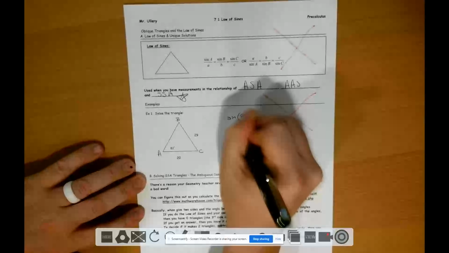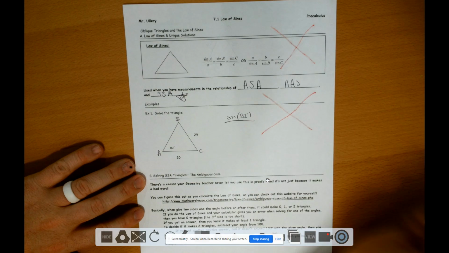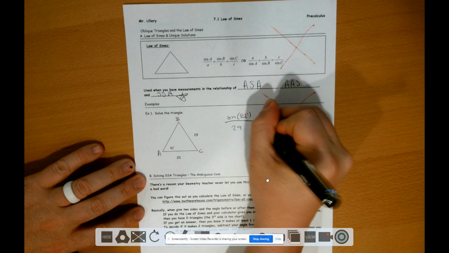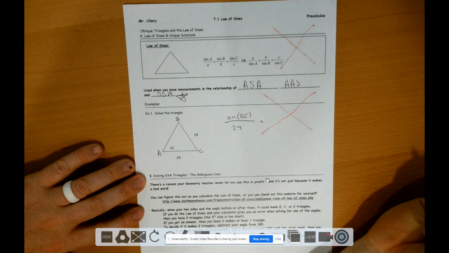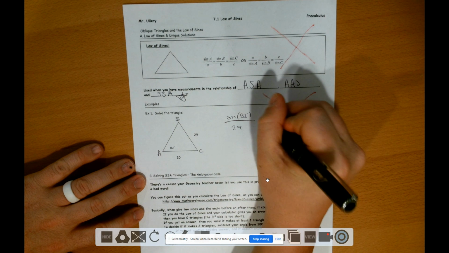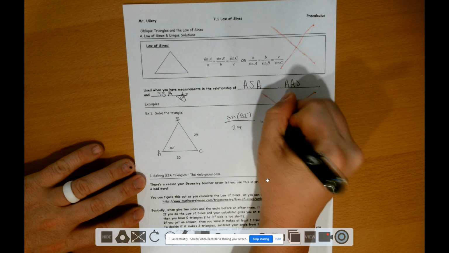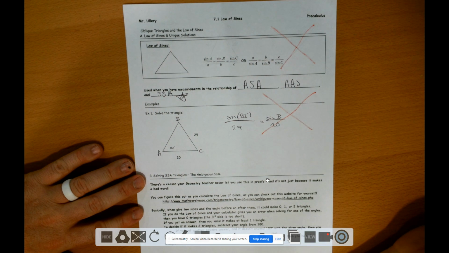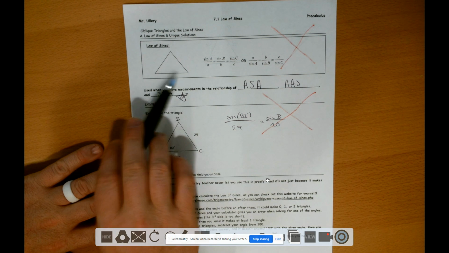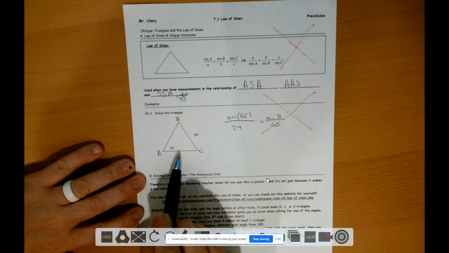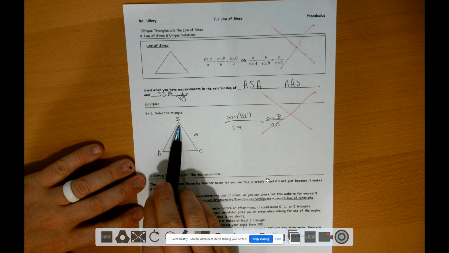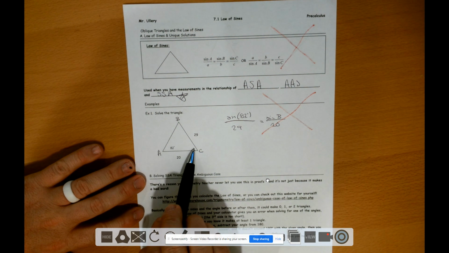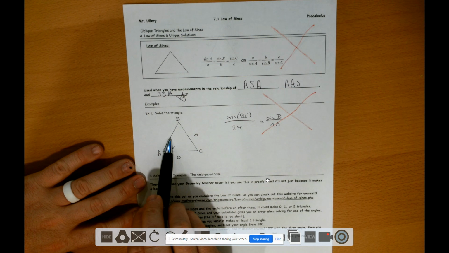Okay, so if I know that the sine of 82 degrees over 29 is equal to the sine of angle B over 20, that's just using the law of sines up here. I know that I have the side across from B, so I'm going to solve for the angle that I don't know. If I tried to solve for angle C, I wouldn't be able to because I don't know the side across from it.